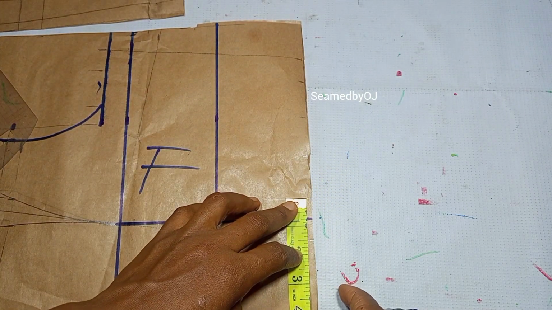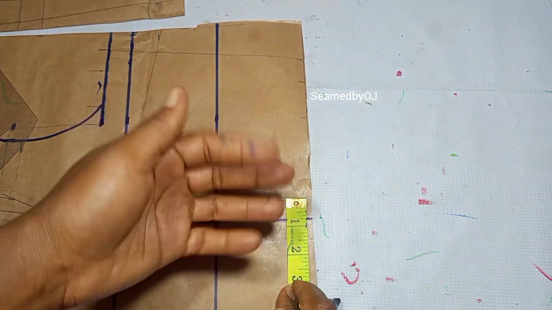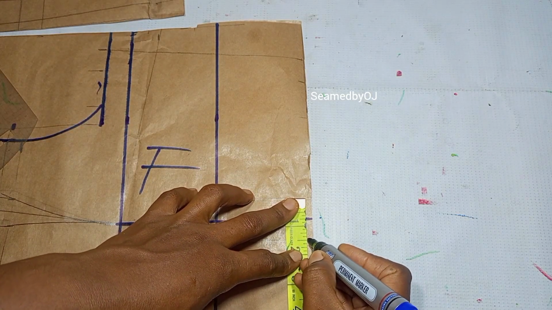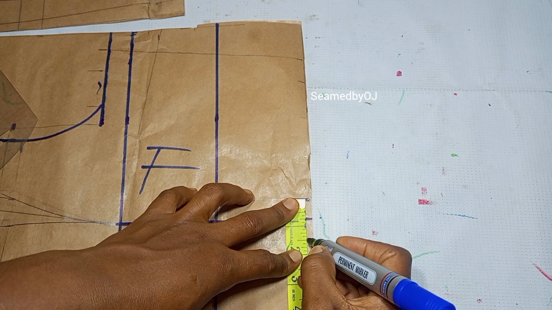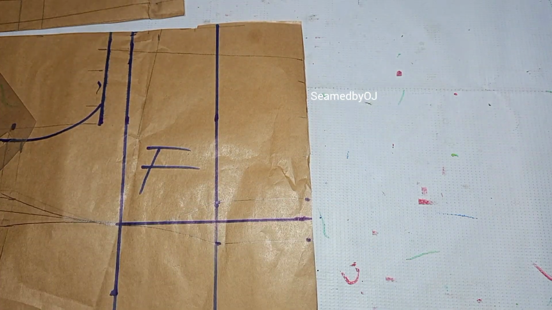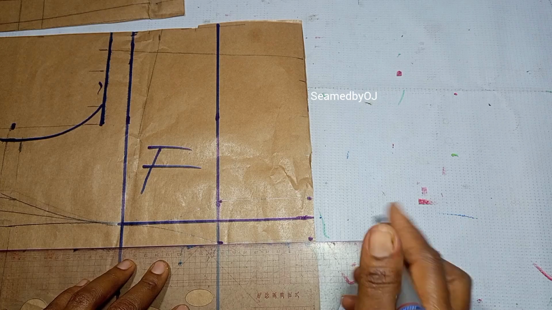So I'm going to make use of 1.5. So I'll divide that into 2. So I'll be having 0.75 on both sides. So the total dart intake is 1.5. I'll do the same thing to the under bust as well. Then I'll be connecting it straight down.